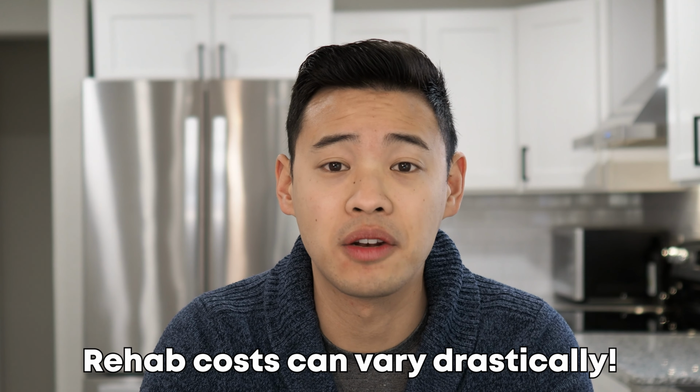So once you figure out what a property is worth, the next thing you have to figure out is how much will it cost to renovate the property to that level for it to sell at that price that it's worth. This is a very tough subject because even in the same market, rehab costs can vary drastically.